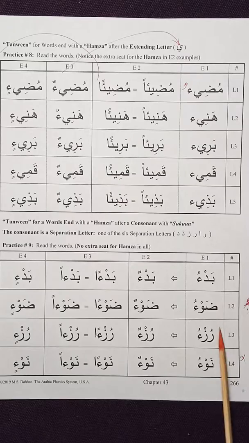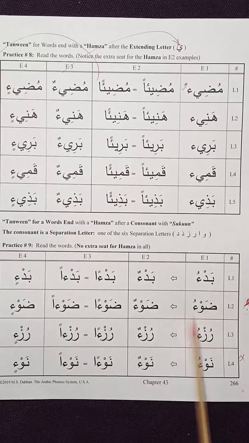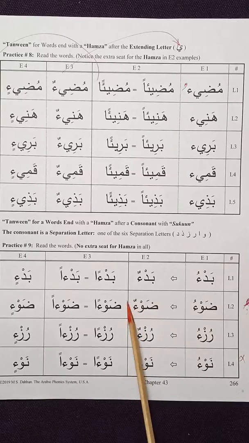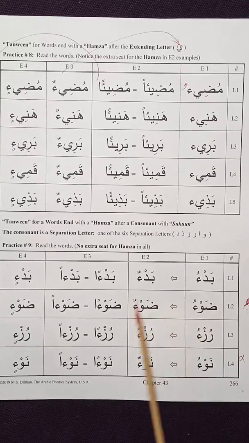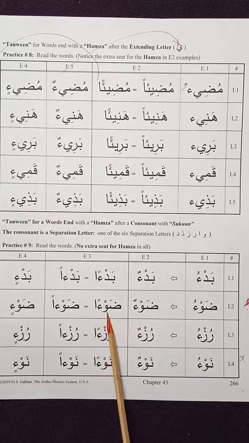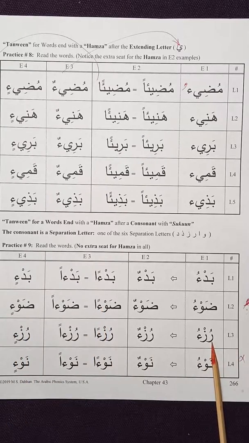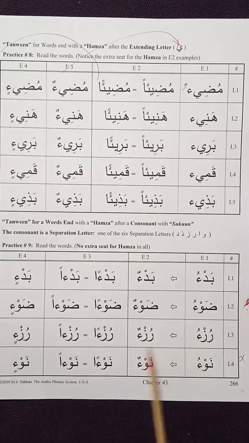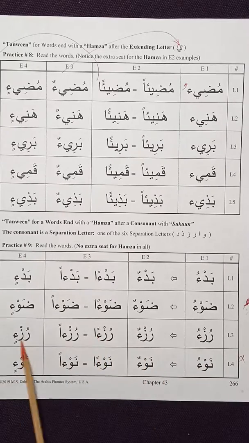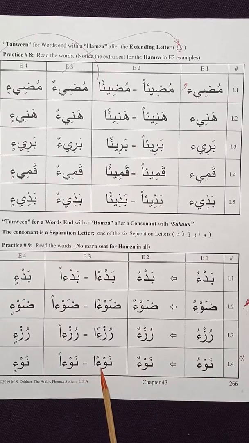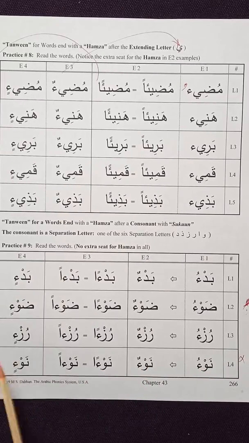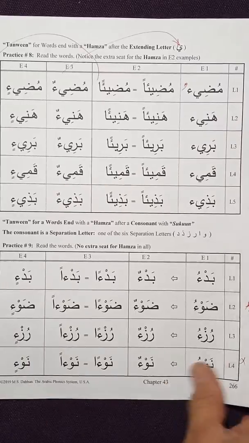Okay, so I was reading this. Daw becomes dawon. From daw to dawon, that's tanween, so this will be indefinite. Here, ضوءا ضوء, رزءا رزء, نوءا نوء. All right, let's move on.